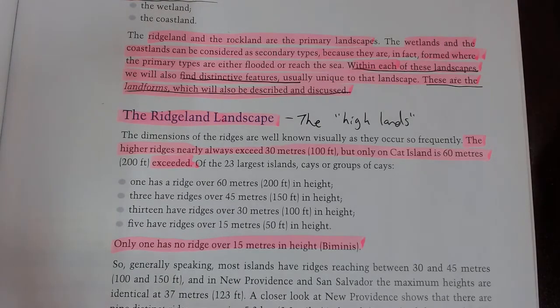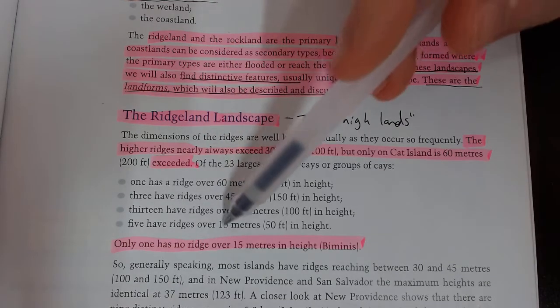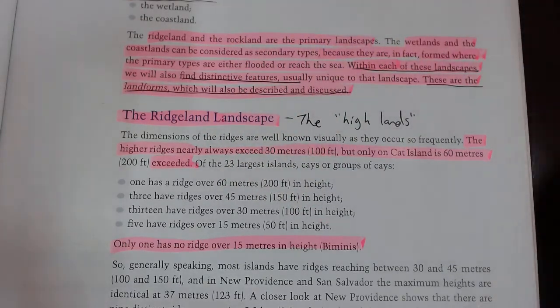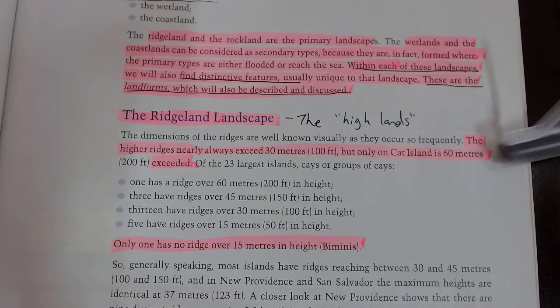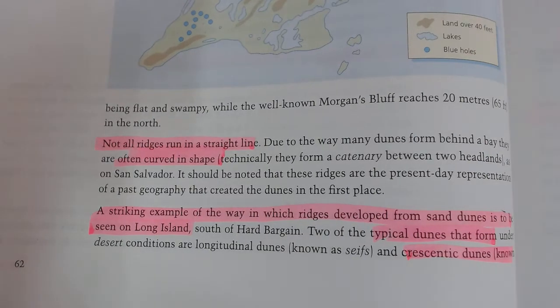Only one island has no ridge over 15 meters in height. So the Bimini's is actually the lowest land that we have in the Bahamas. There's no real ridgeland there at all. And Cat Island holds the highest ridgeland, which is just over 200 feet. Okay, on to page 62. Now there's 2 pictures on these pages, on page 62 and 63.